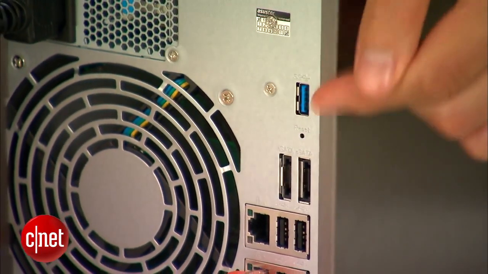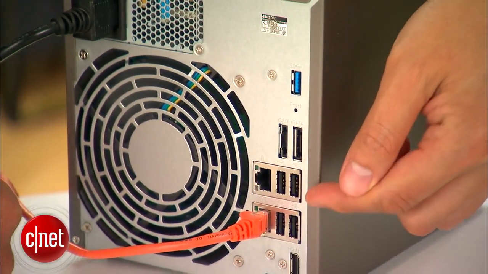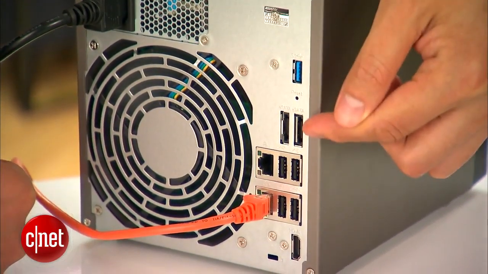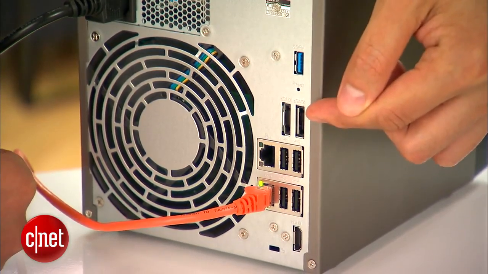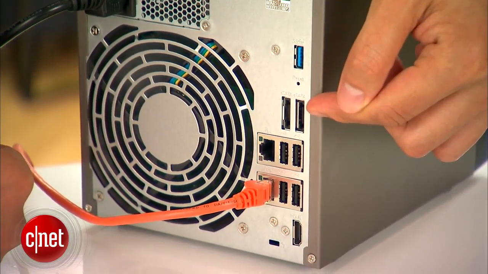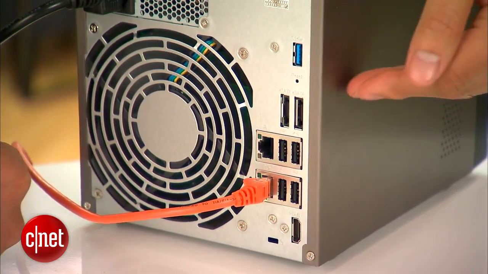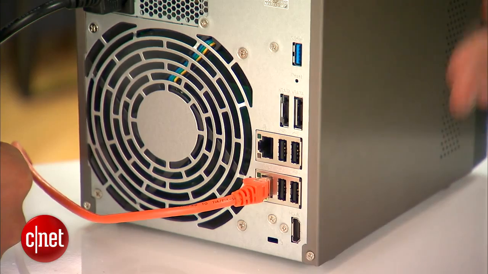On the back, the server has another USB 3.0 port and 4 USB 2.0 ports, and also 2 eSATA ports. That's the most amount of ports I've ever seen on a 4-bay NAS server, and you can use those ports to add more storage to the server in case the 16 terabyte is not enough. You can also use those ports to host printer or Wi-Fi adapters.